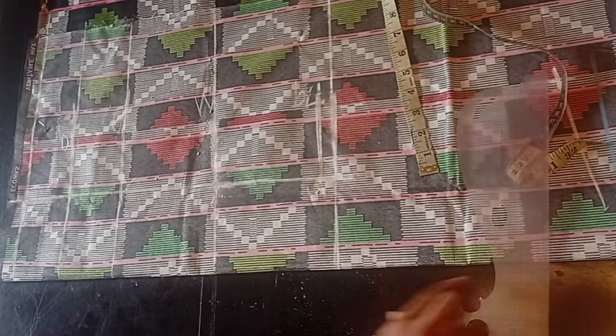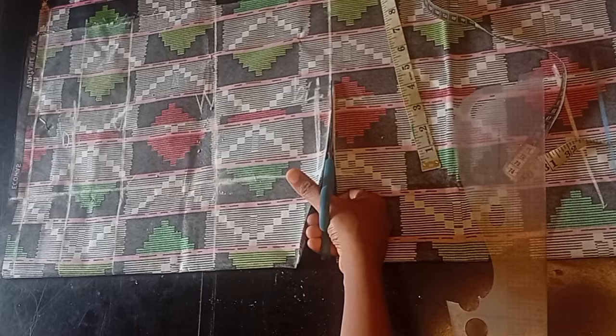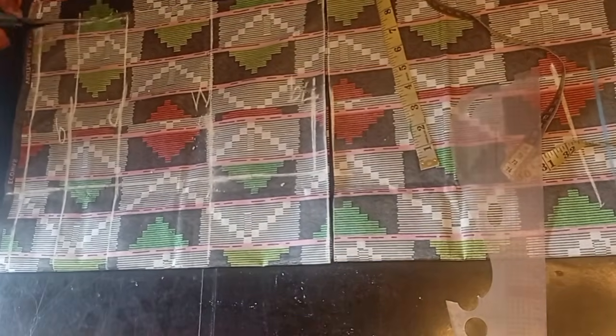Now we're going to cut this out. So if you have any questions so far, please kindly go ahead to ask. So I'll just cut this. You also use this to cut out your back pattern. So what I'll do is to fold my fabric again and go ahead to cut out.